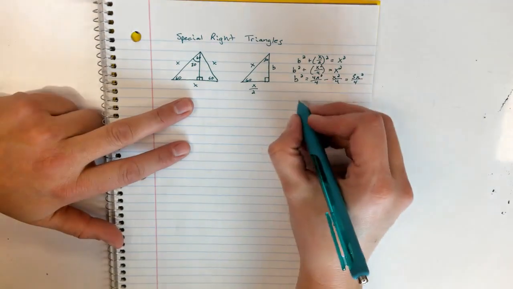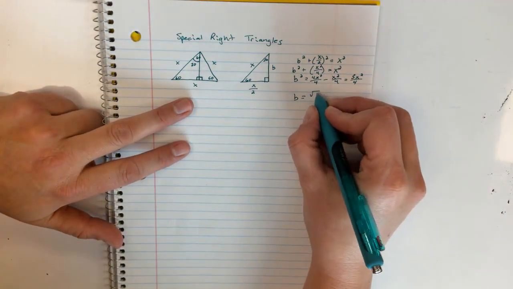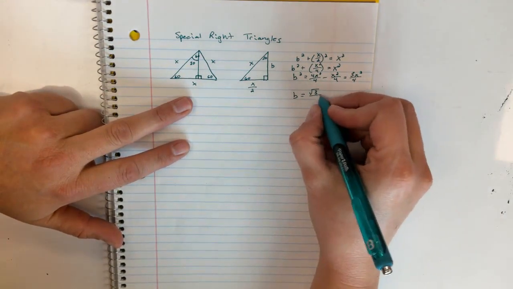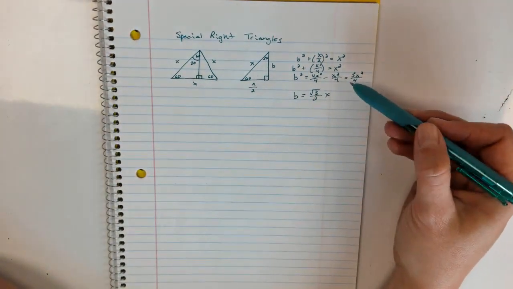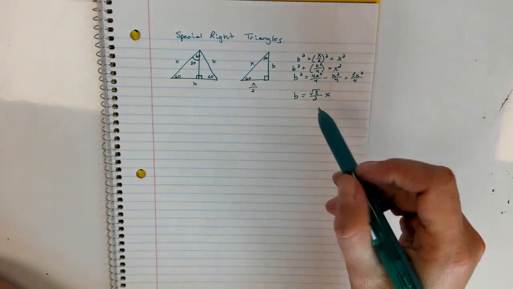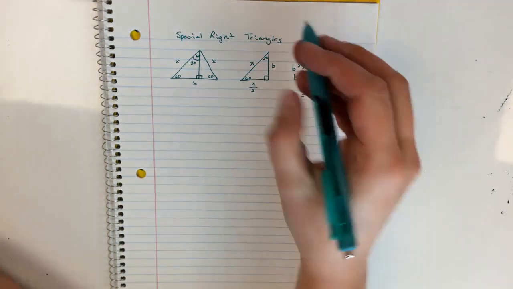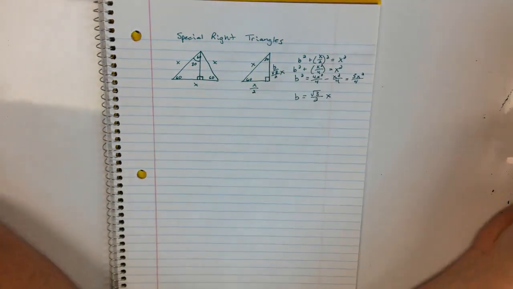Now I'll take the square root of that, and b is equal to the square root of 3 over 2 x. The square root of 3 is just the square root of 3, the square root of x squared is x, and the square root of 4 is 2. So that would be my b value. This side over here is the same as the square root of 3 over 2 times x.